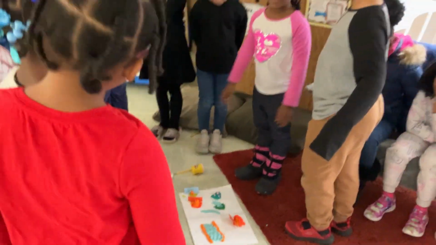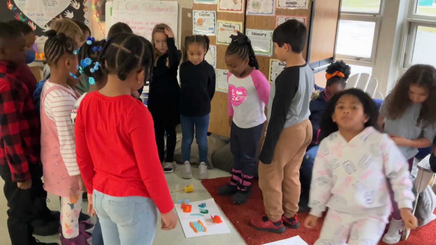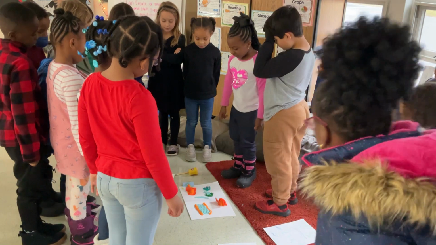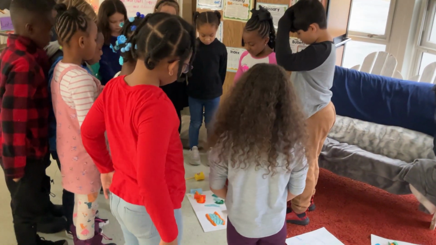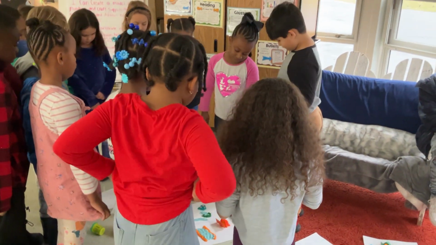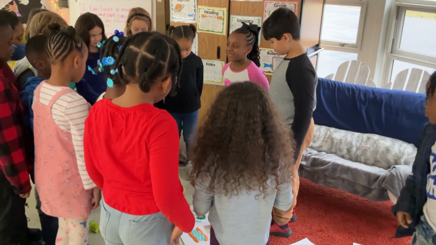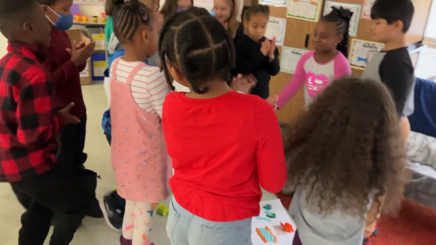All right, so share your model with the class. So this is our creation. That's a volcano and a river. And there's a pond, another volcano, and another river, and an island. Beautiful job. Everyone give them a round of applause.